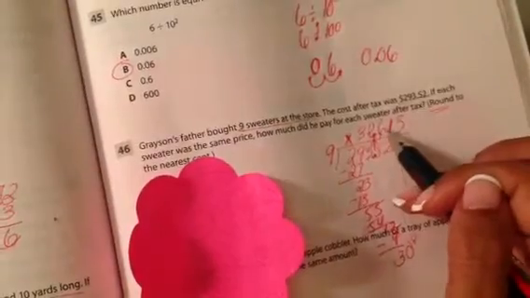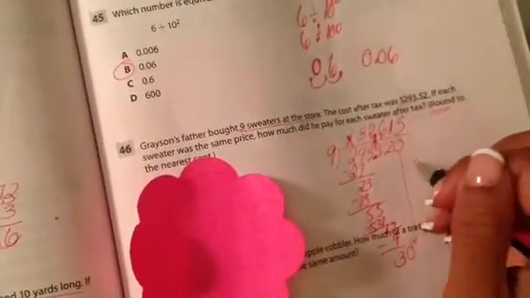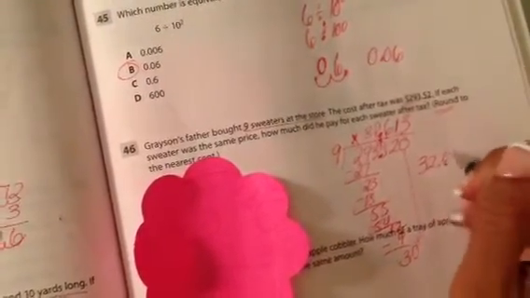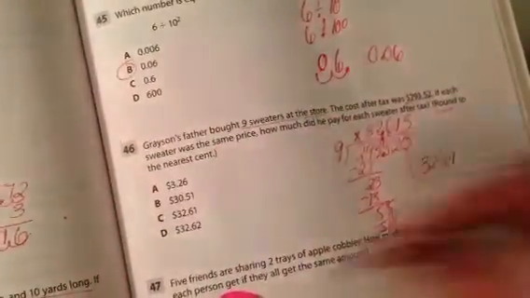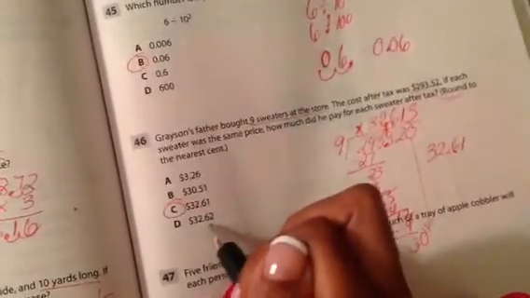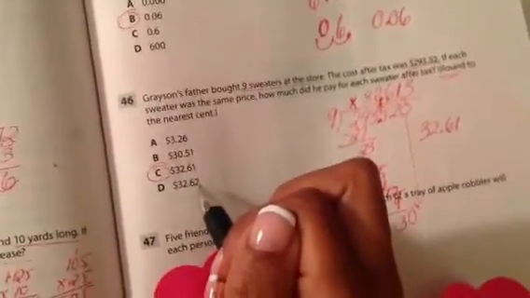So I'm going to round to nearest cent. It's still going to be 61 cents. $32.61. I just wanted to see if I was going to have to round up or down. And here it is, $9.61. And you see, just in case they had to round up, it was going to be there too.